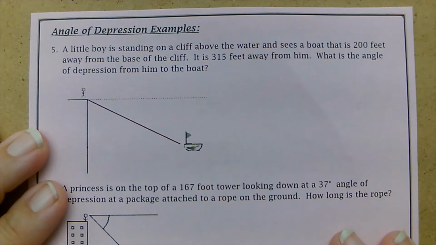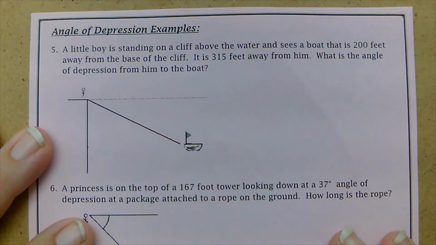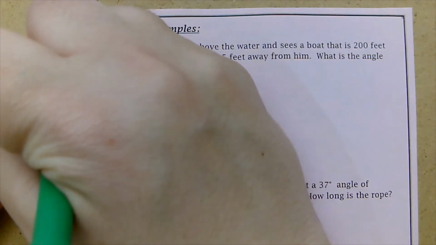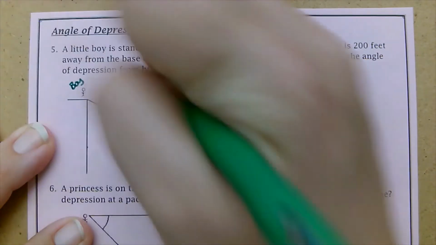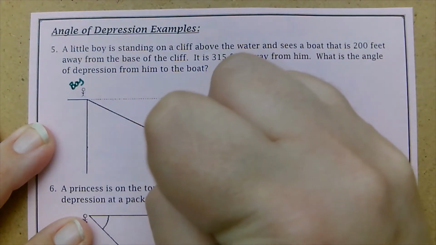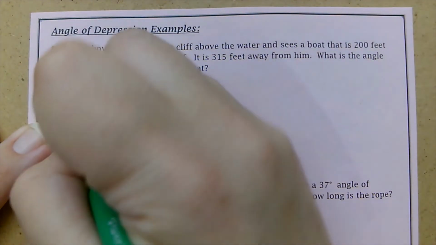So a little boy is standing on a cliff above the water and sees a boat that is 200 feet away from the base of the cliff. It is 315 feet away from him. What is the angle of depression from him to the boat? So here's the little boy. Here's the boat. This is the cliff.